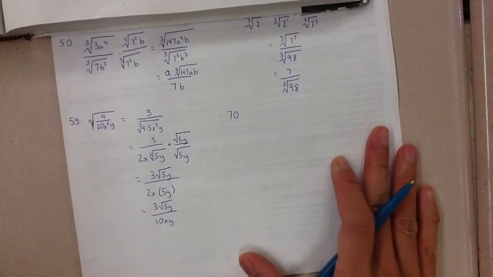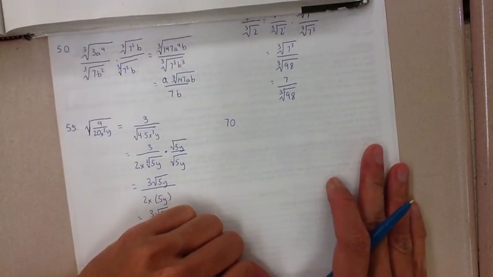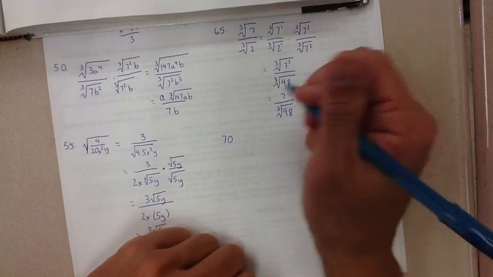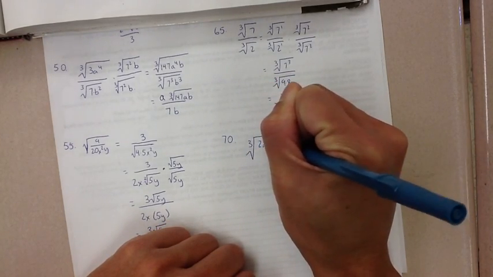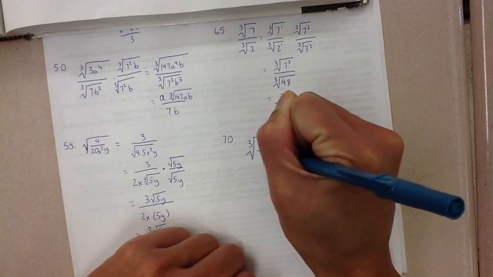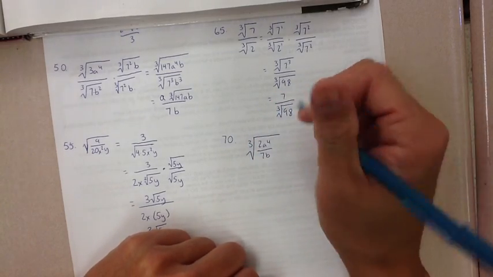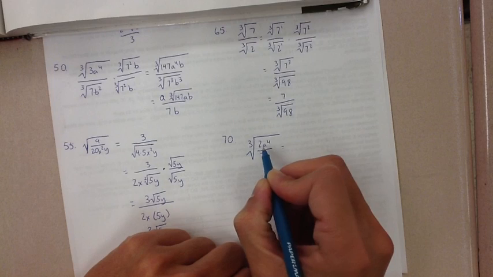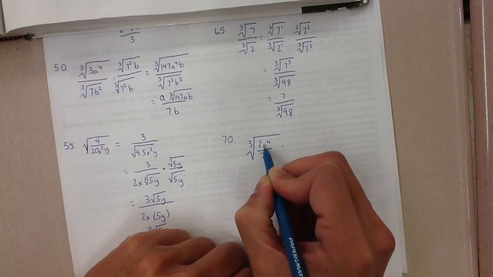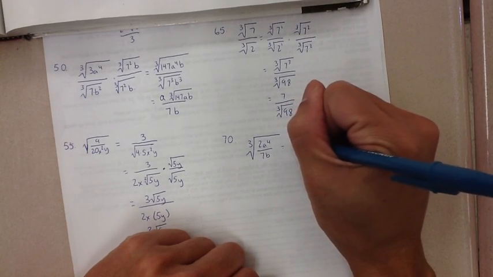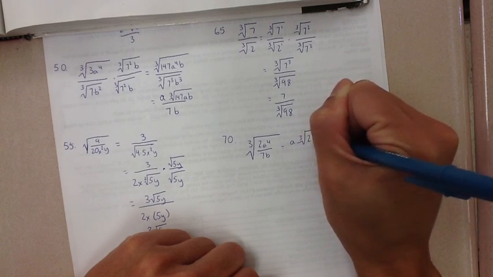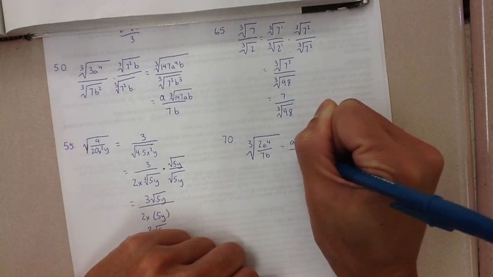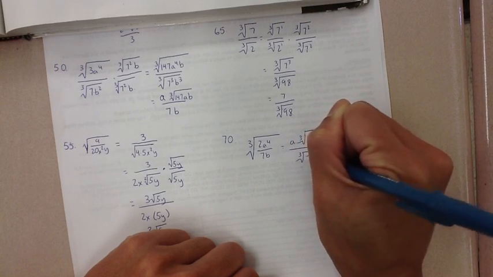And finally, number 70. Cube root of 2a to the 4th over 7b. Still trying to rationalize the numerator. Let's separate these out now because I know that I can take one of these a's out. Cube root of a to the 4th is a. Cube root of a. Nothing you could do to that 2, and nothing you can do to that 7b.